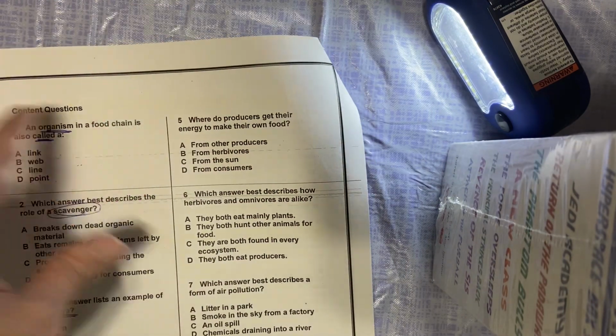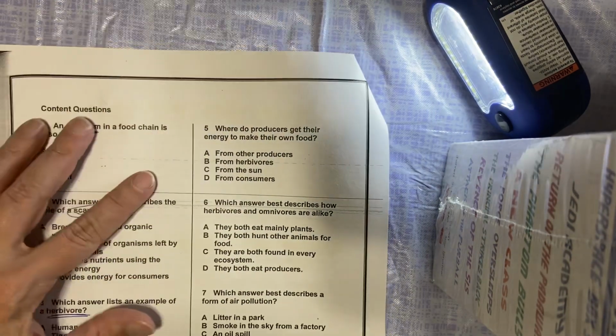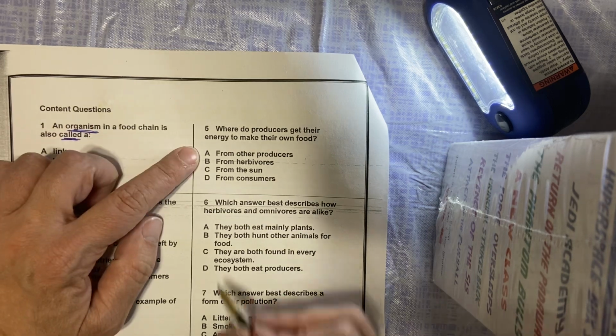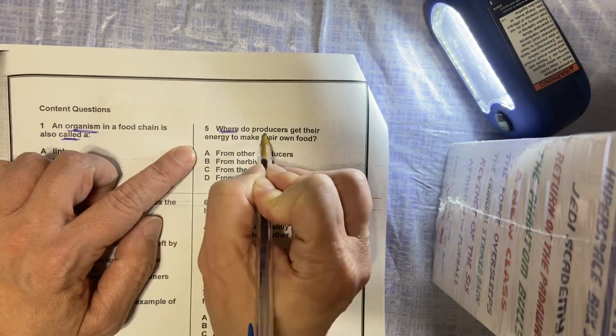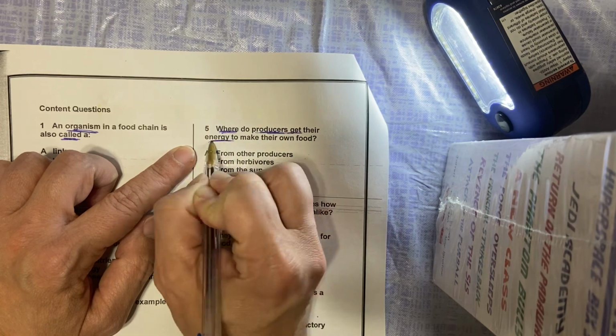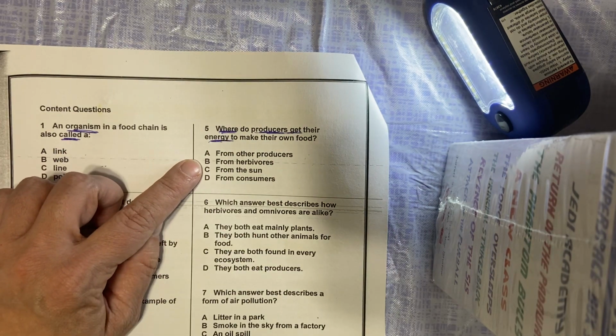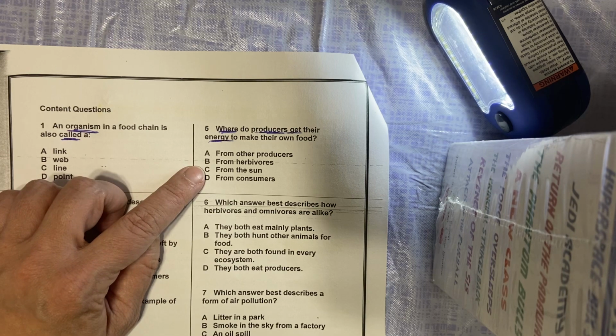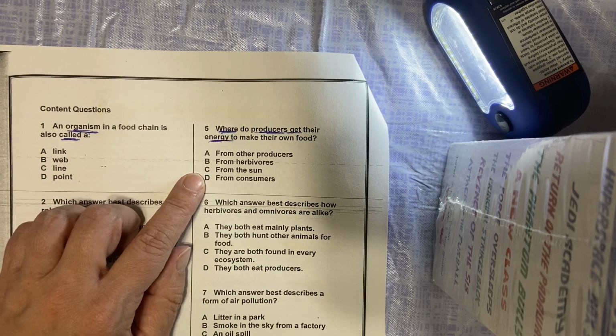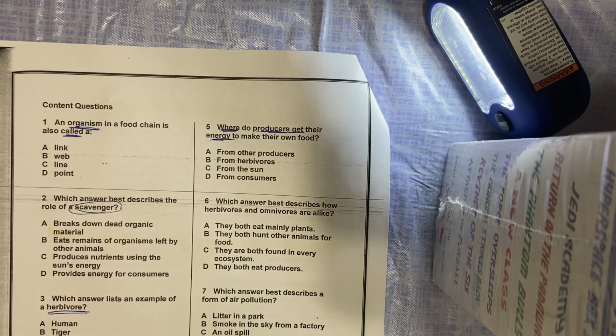Number 5, where do producers get their energy to make their own food? So we're looking for where producers get energy. A, from other producers, B, from herbivores, C, from the sun, D, from consumers. Where do producers get their energy?